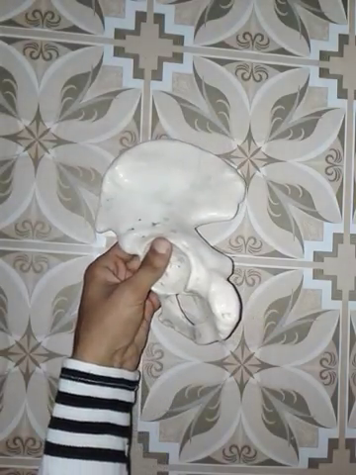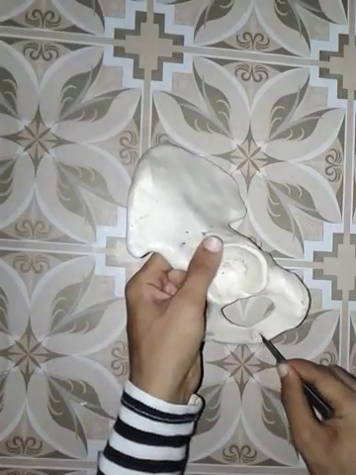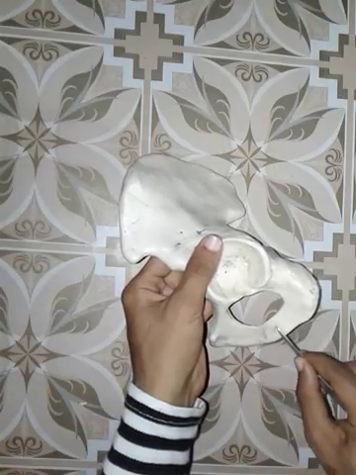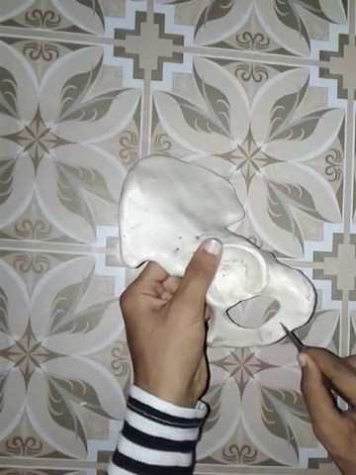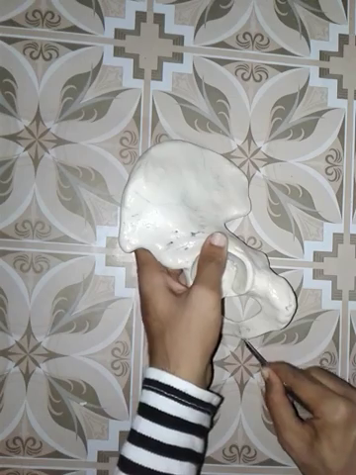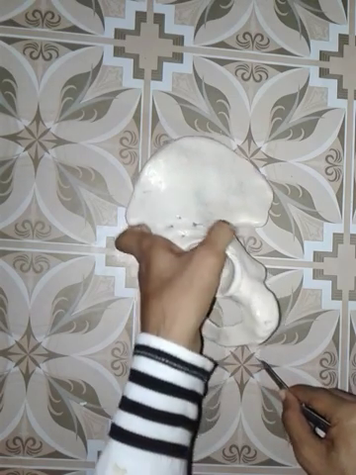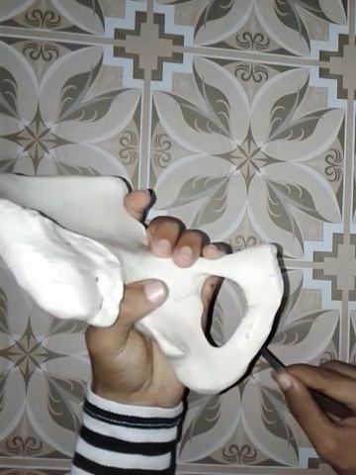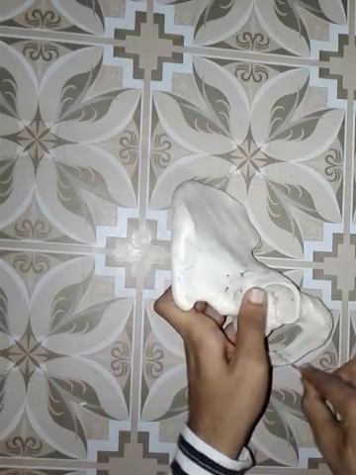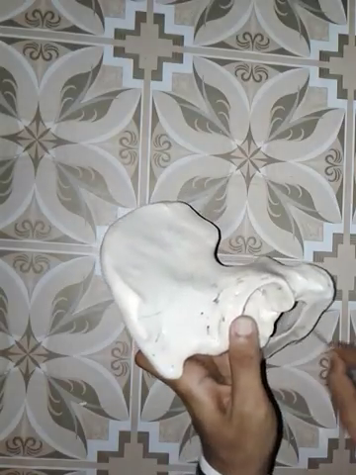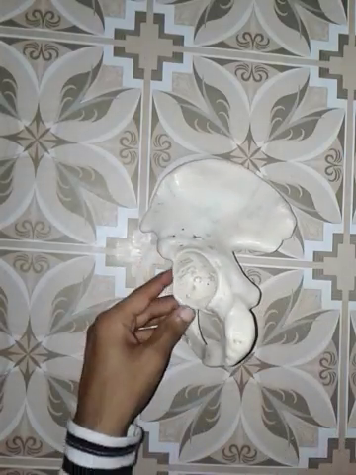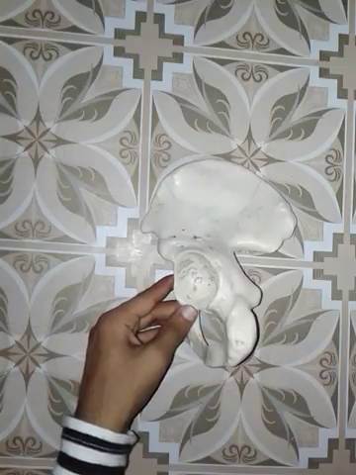The conjoint ischiopubic rami give the junction between the inferior ramus of the pubis and the ramus of the ischium, which unite between these two rami, and medially it has two ends, upper end and lower end. The upper end forms the lower margin of the obturator foramen, and the lower end forms the pubic arch. So this was your hip bone, and in the next video we will describe the muscle attachments.